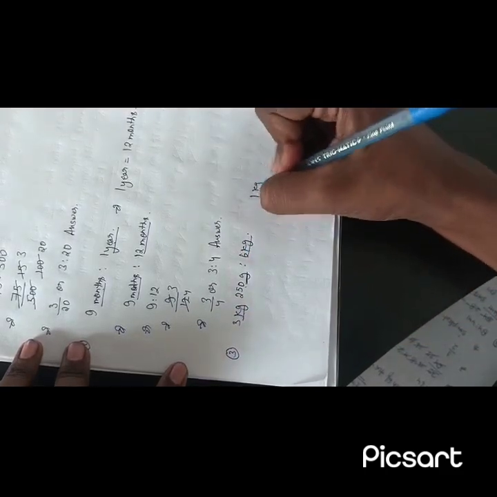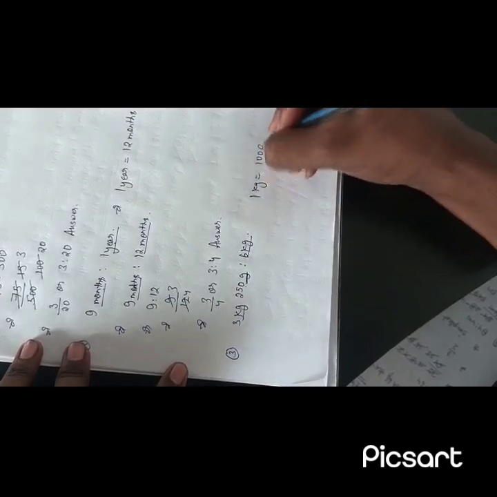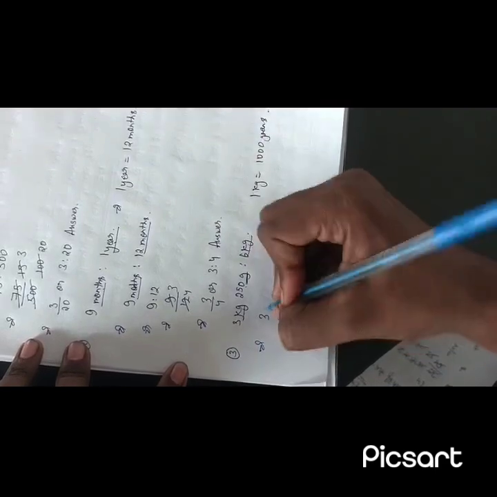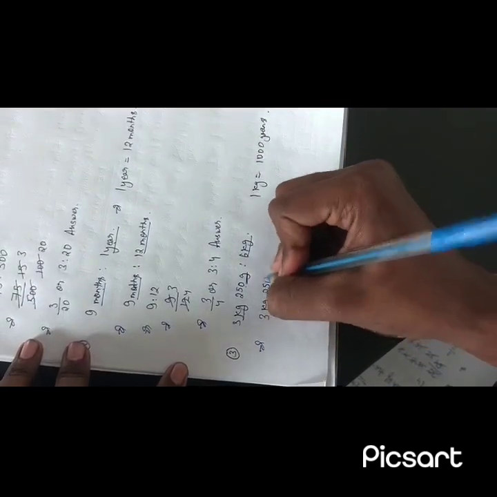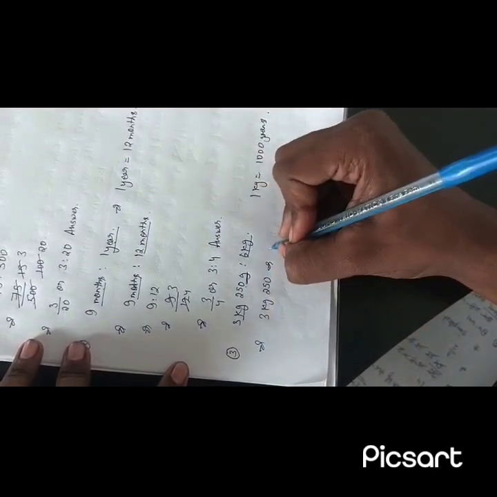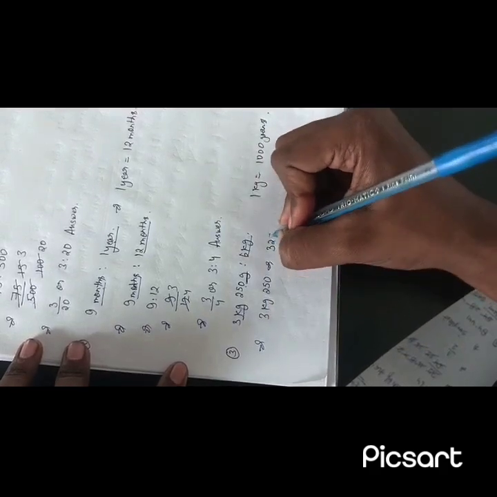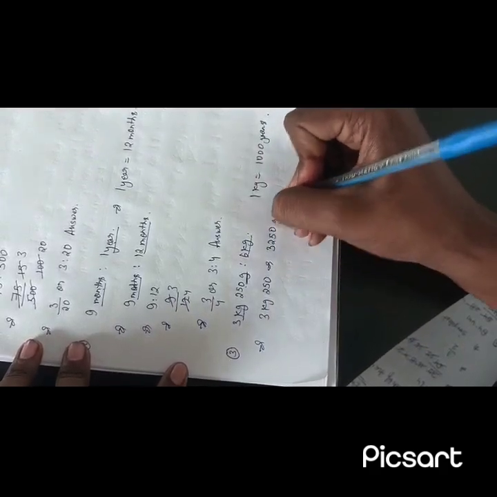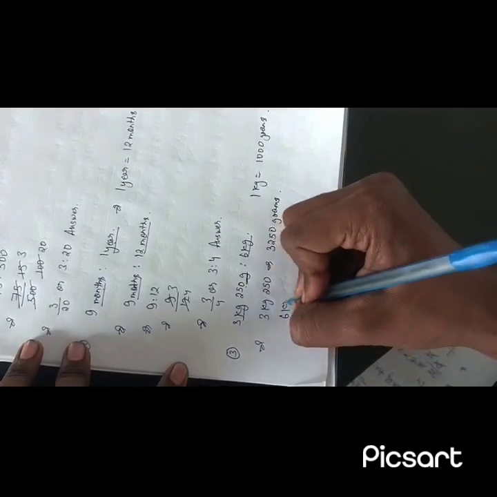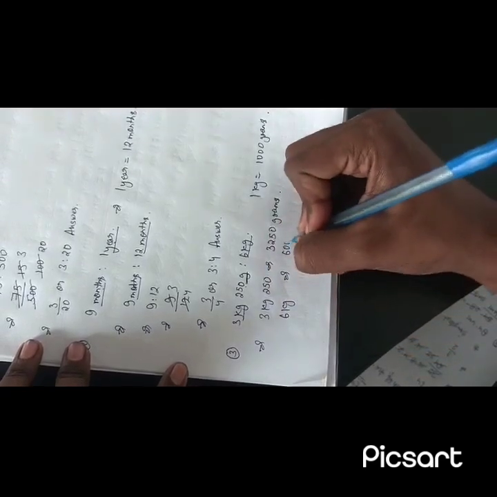We know 1 kilogram equals 1000 grams. So 3 kilogram 250 gram will be equal to 3250 grams, and 6 kilogram will be equal to 6000 grams.